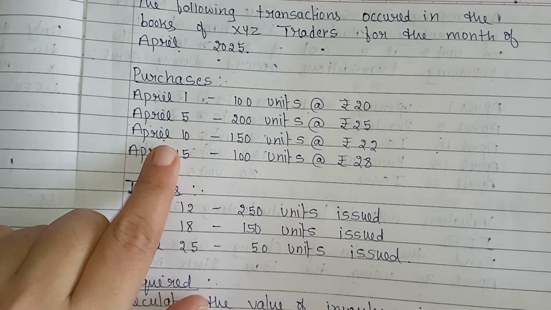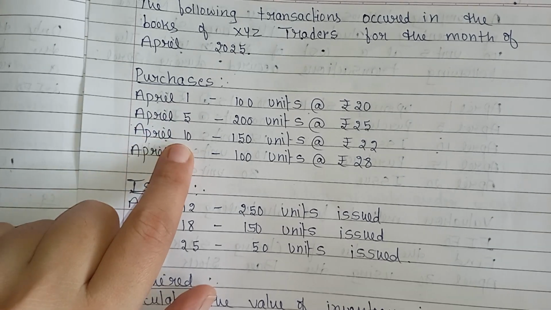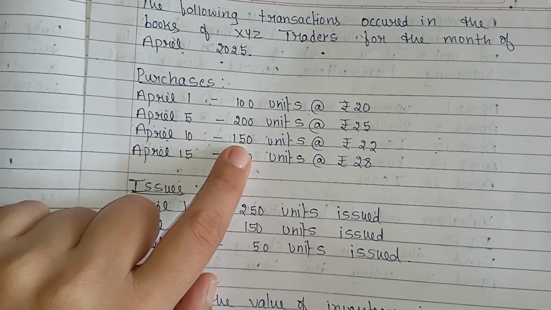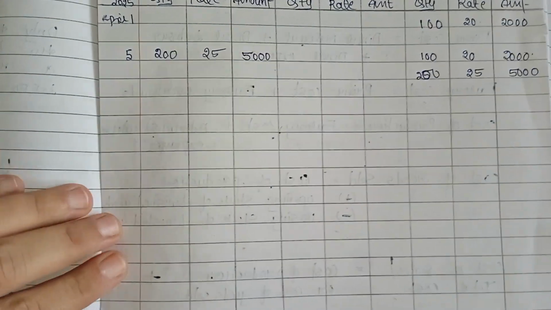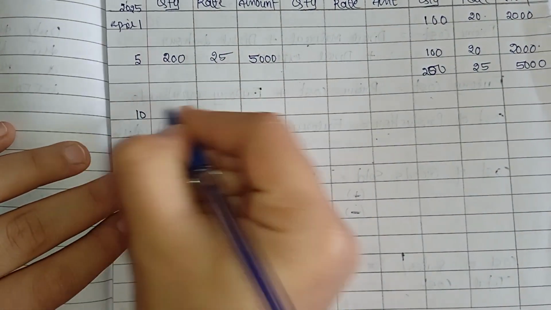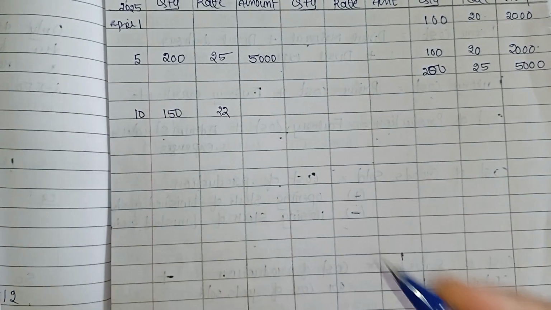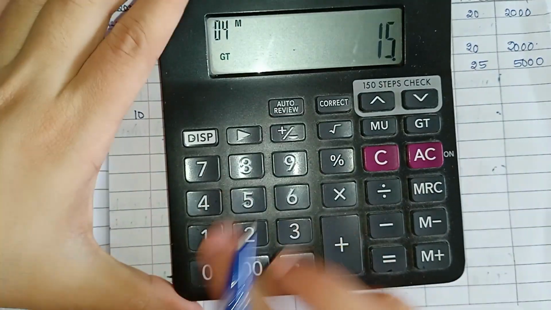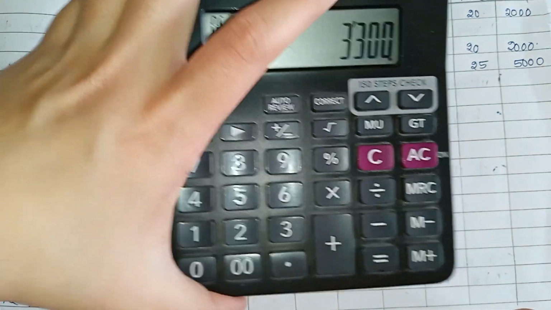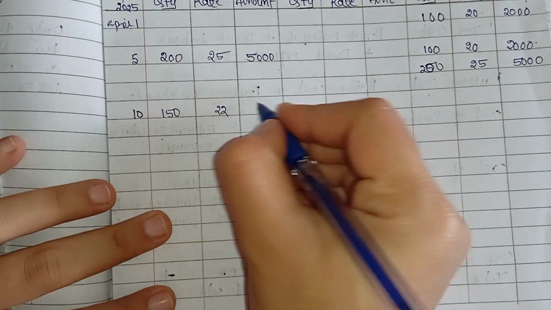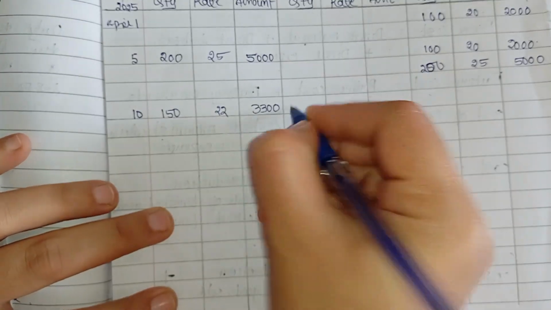Now April 6th, there is no transaction. 7th also, 8th also, 9th also. Now April 10th, again purchased 150 units at the rate of rupees 22. So write down April 10th, 150 units at the rate of rupees 22. 150 into 22 amounts to rupees 3300. Clear?